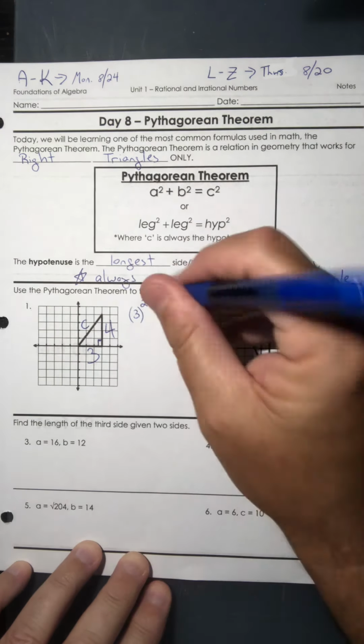Well, that ends up being 204. If you think about it, it makes sense, because squaring something and the square root of something cancel each other out. So that gives me 204 plus 14 squared, which is 196, equals c squared. So I need 204 plus 196 equals 400. Seems like a big number, but again, we're not finished because c is not by itself. I have to take the square root of both sides.